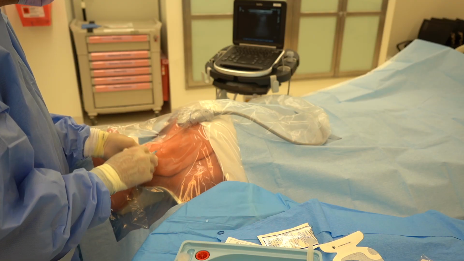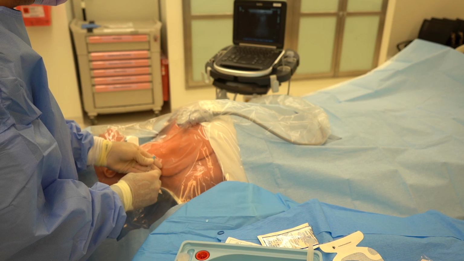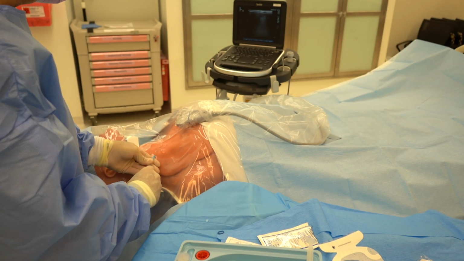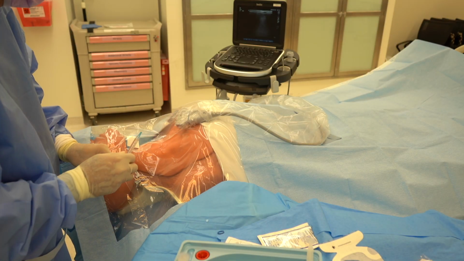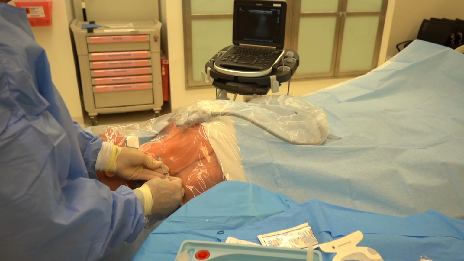We'll see that wheal expand out. We'll let that sit for about 15 to 20 seconds or so. You'll see here I'm making an additional wheal where I anticipate the suture to be for the catheter, and I'm going to use that wheal to make a secondary wheal across to where the other suture site will be.